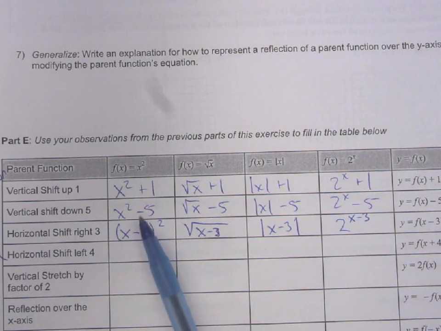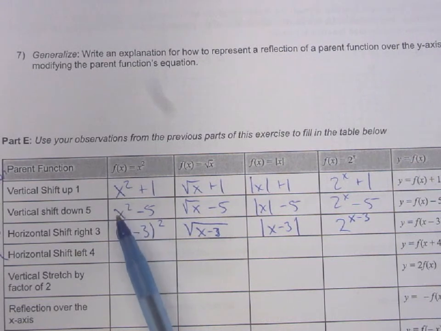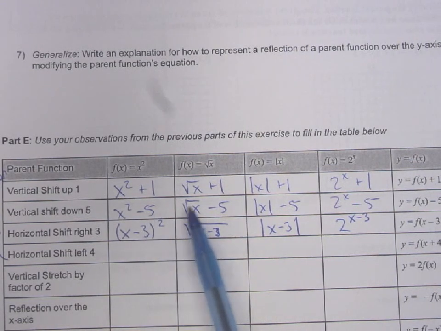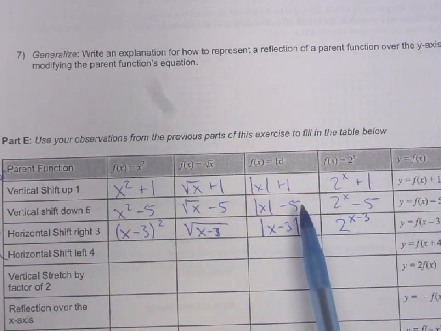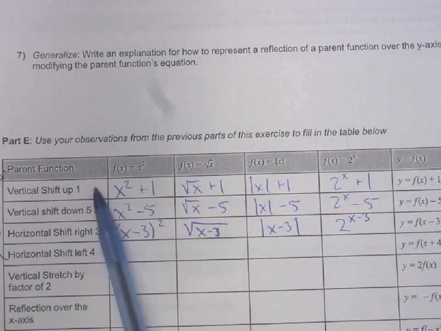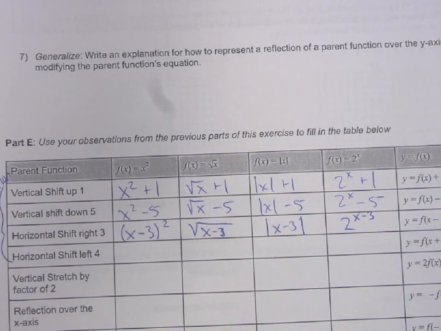So if you think about it like this, x squared is kind of like an output. We're adjusting the output, right? We take the square root of x and then we subtract 5. We take the absolute value of x and then subtract 5. So these two were kind of adjusting the output. Here we're kind of adjusting the input.